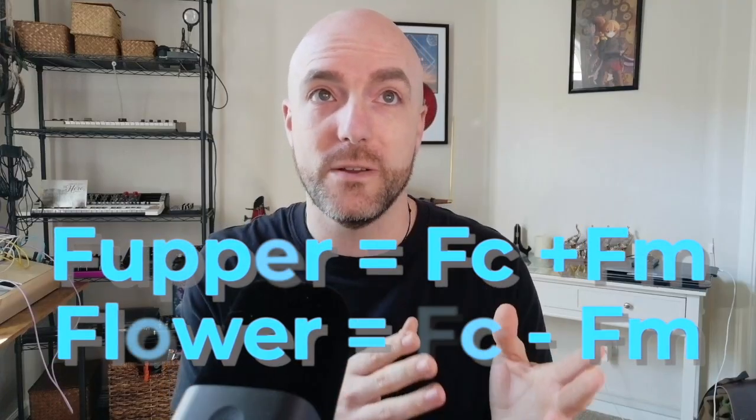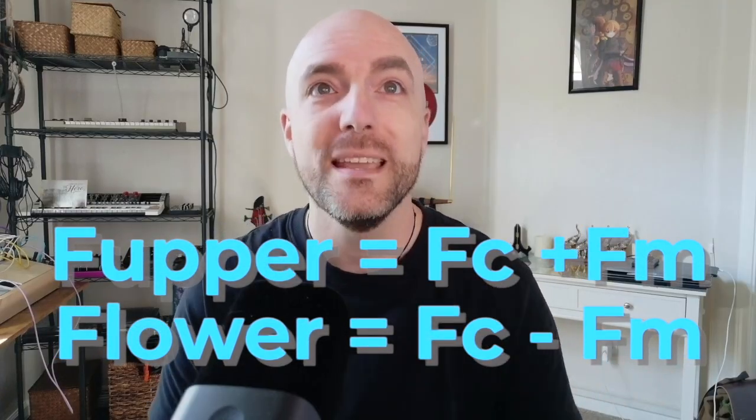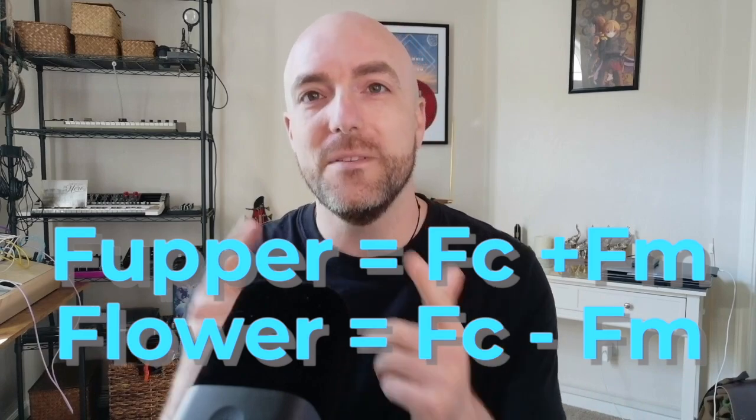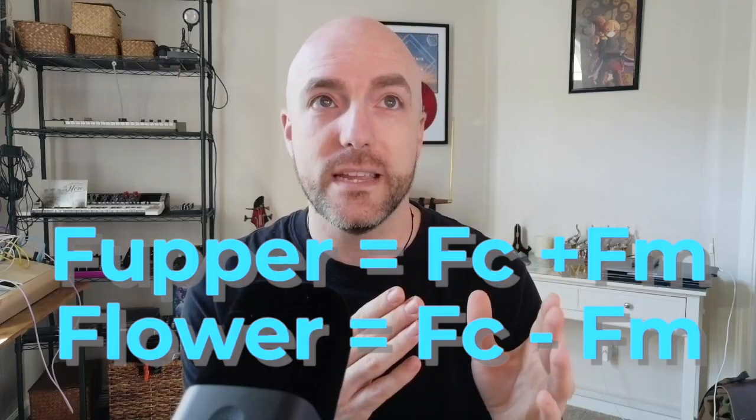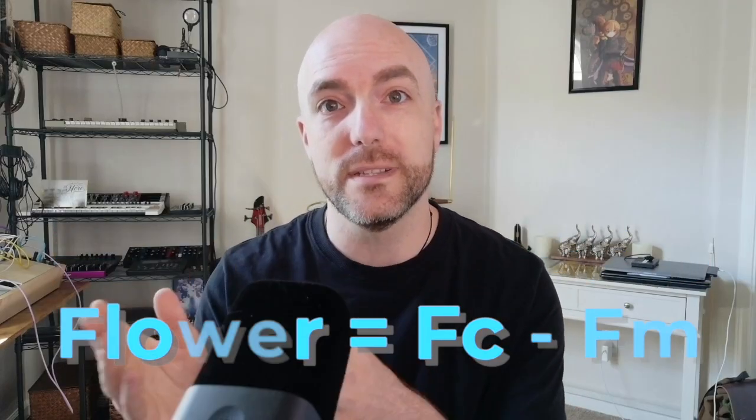The modulating frequency, or FM, controls the amplitude of the carrier. And so the sidebands are the carrier frequency plus the modulator frequency, and the carrier frequency minus the modulator frequency. The presence and strength of these sidebands are what give amplitude modulation its distinctive timbral qualities.